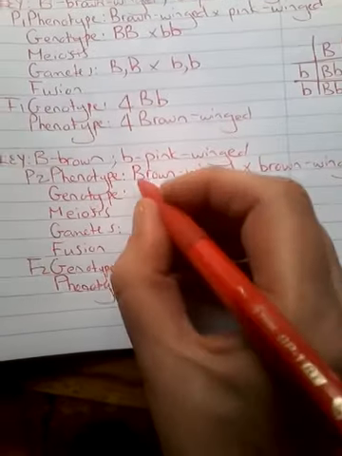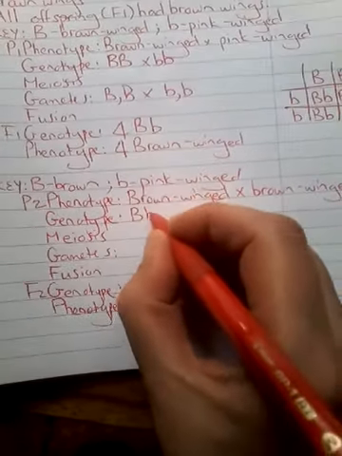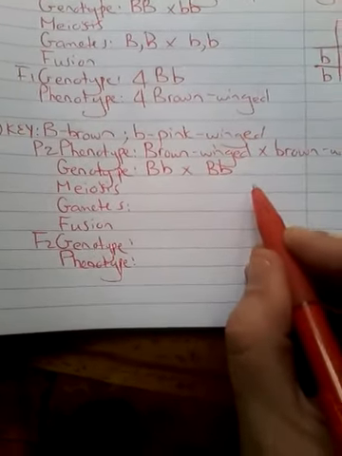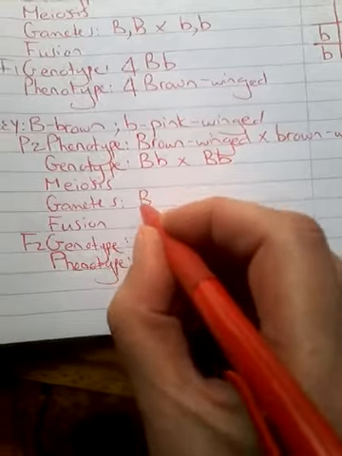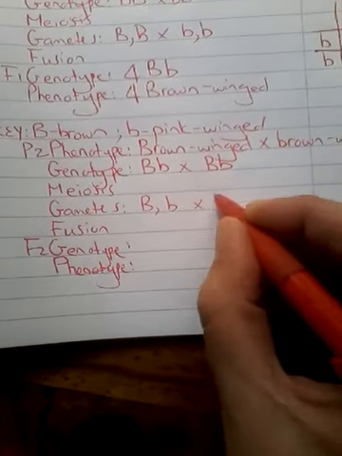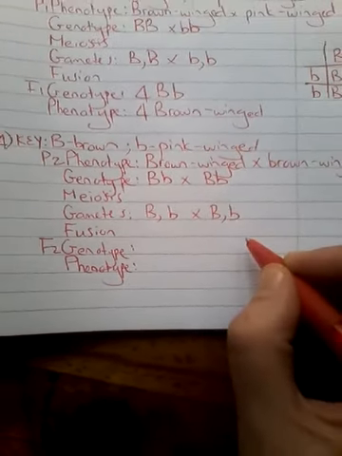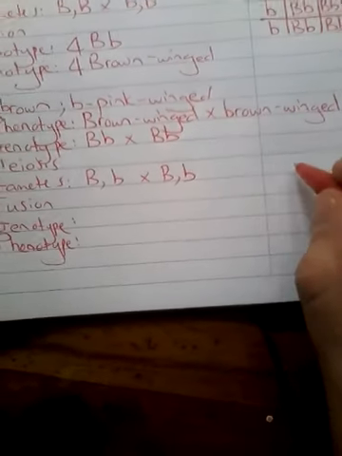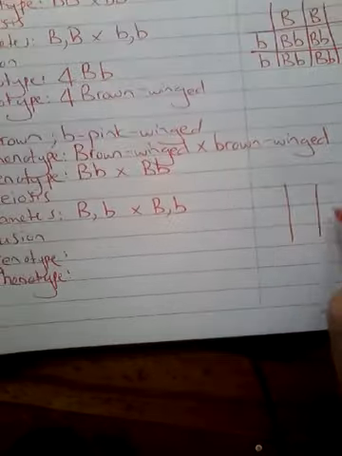They are heterozygous. Meiosis we leave open. Our gametes are split with a comma. Fusion we leave open. And we do another Punnett square.